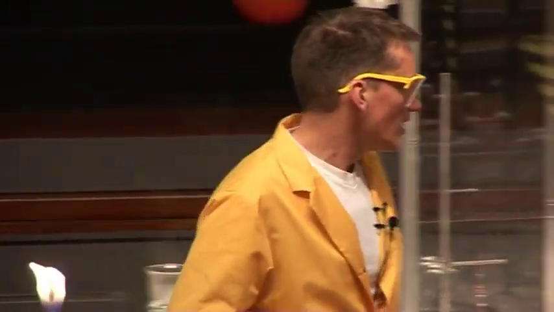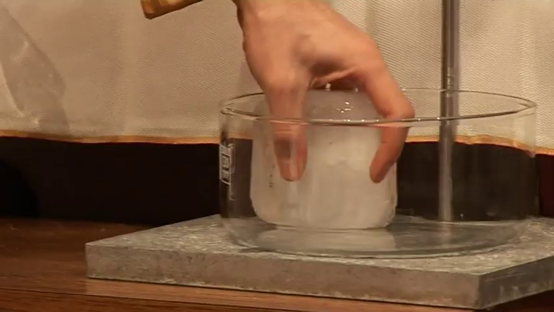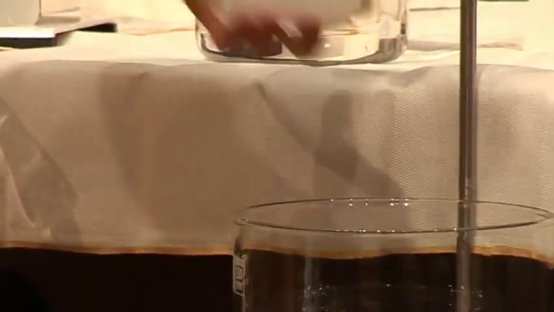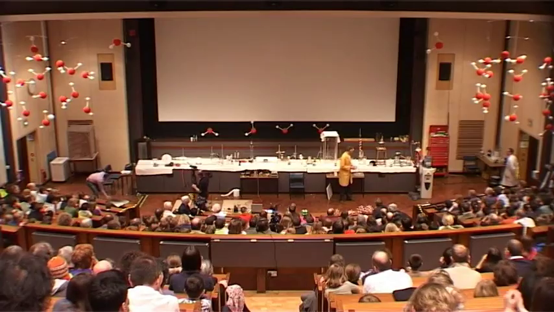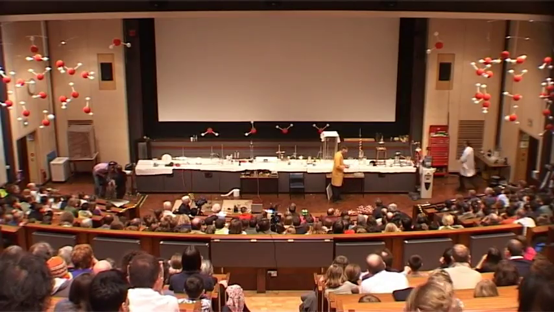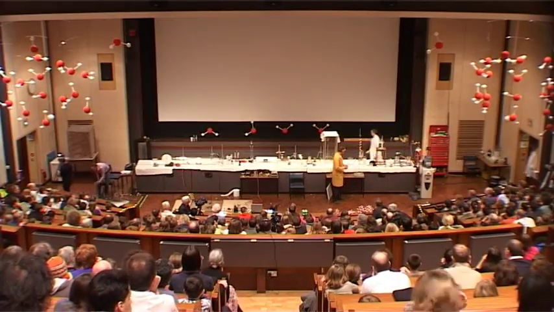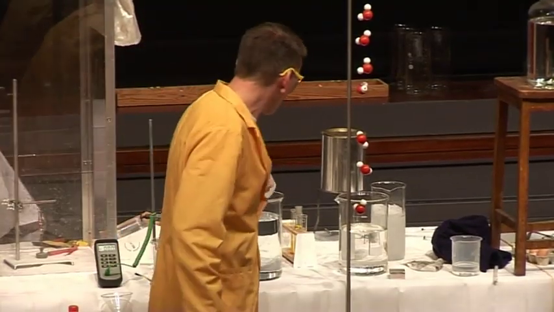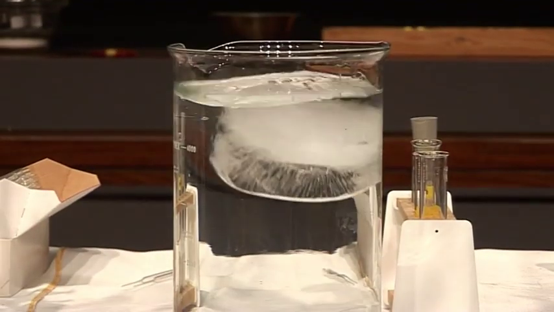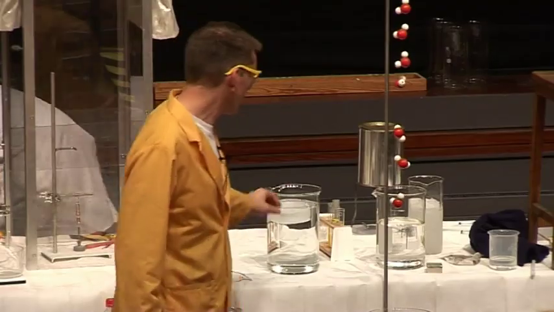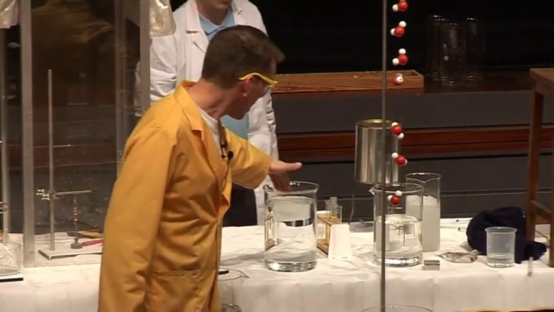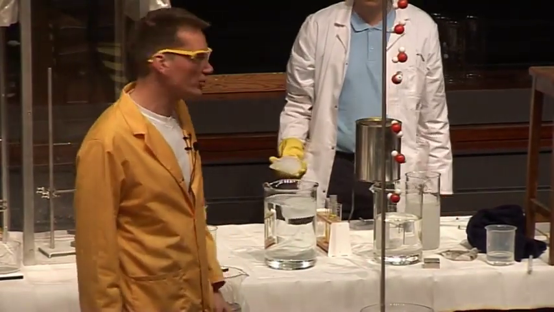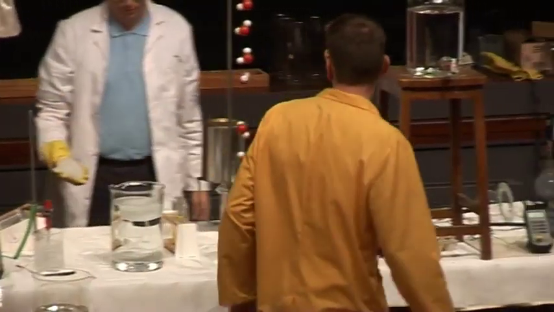Now, ice is also a very interesting substance in its own right. Solid water. There's a very unusual property of solid water, and that is that it floats on top of liquid water. Well, you might think nothing very exciting about that. We all know that ice floats on top of water. After all, icebergs float. But actually, it is very unusual.